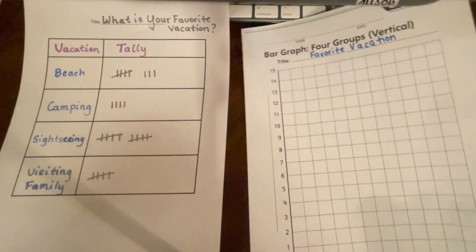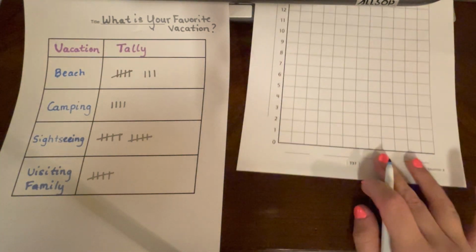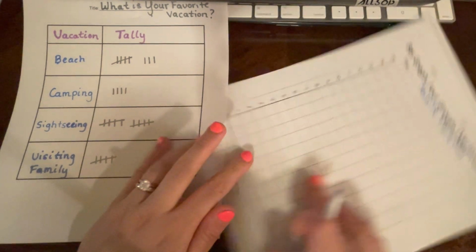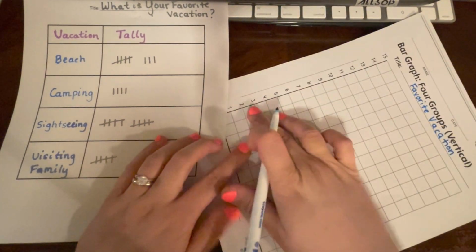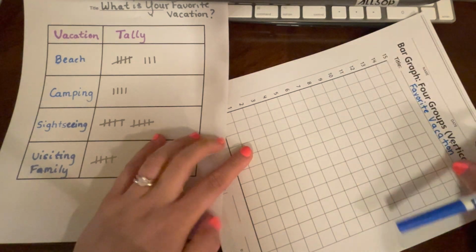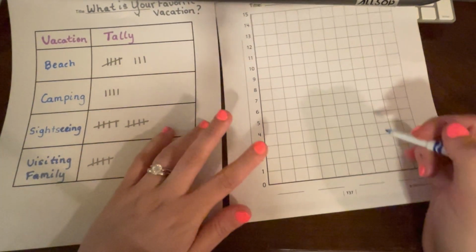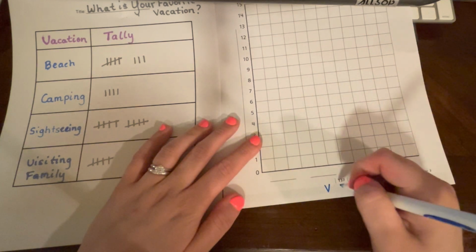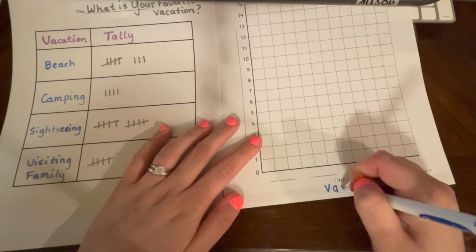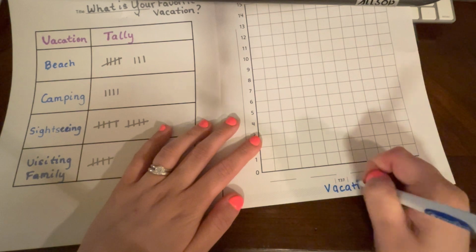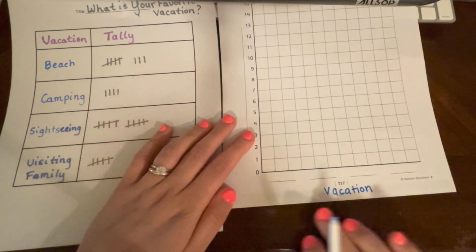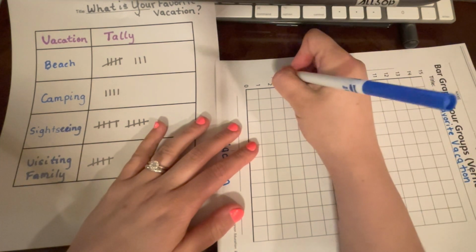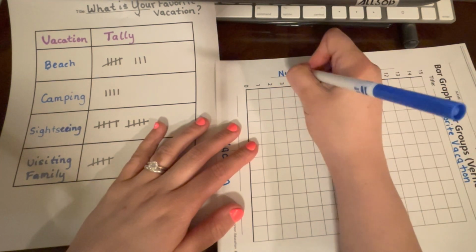Now I want to go ahead and put my labels in. So I know that I have to label the categories down below, and I also have to label my scale, which in this case is already completed for me. So the label for my categories is actually vacation. V-A-C-A, vacation. So I'm going to write that down there. And then over here, on this label would be the number of votes.